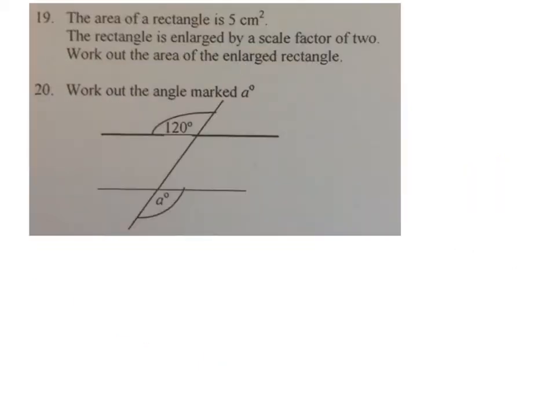Question 19. The area of a rectangle is 5 centimeters squared, so that could be 1 centimeter wide and 5 centimeters long. The rectangle is enlarged by a scale factor of 2, so that means it's twice as big.